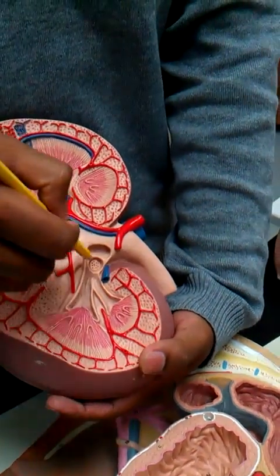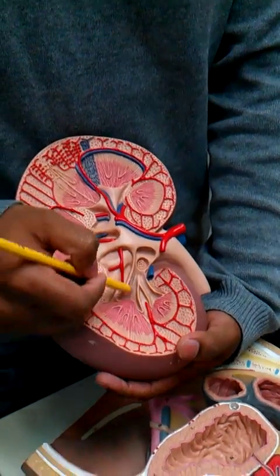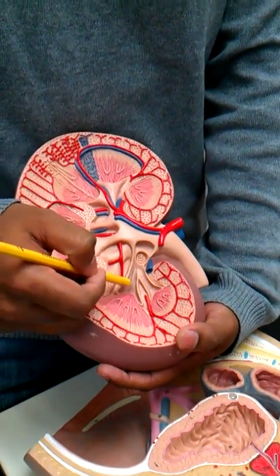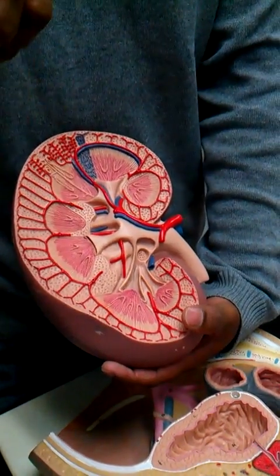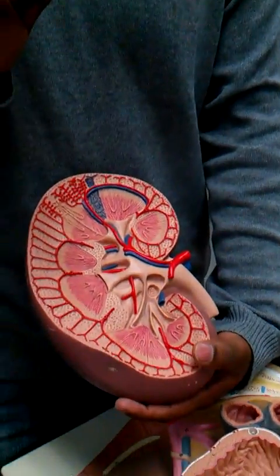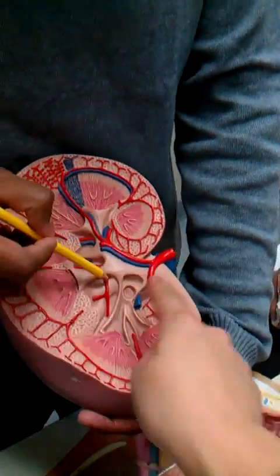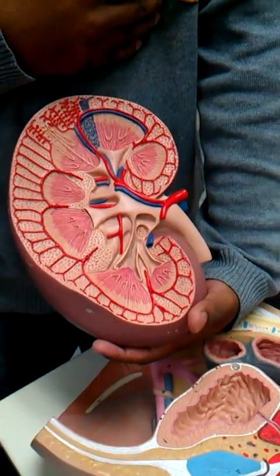This was a smaller pool, then a larger pool, and now an even larger pool where the urine is being collected. It's basically like a funnel. Exactly, this area.